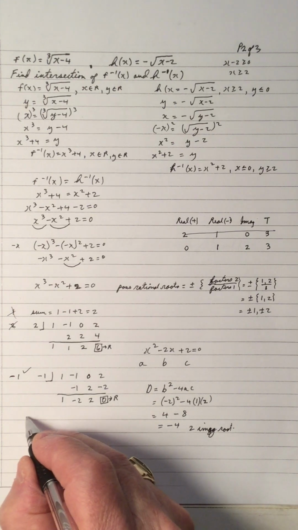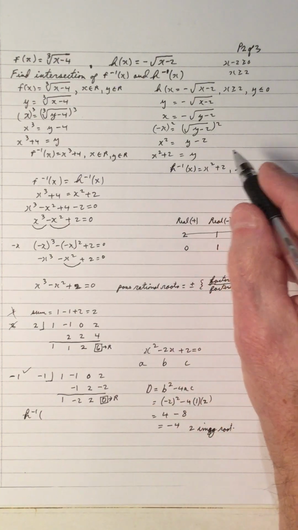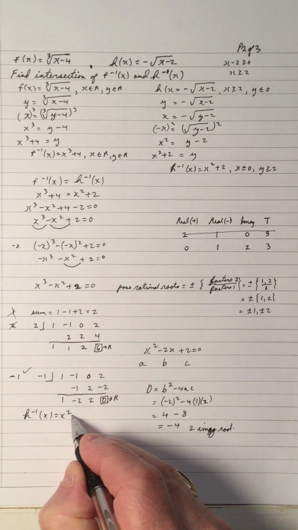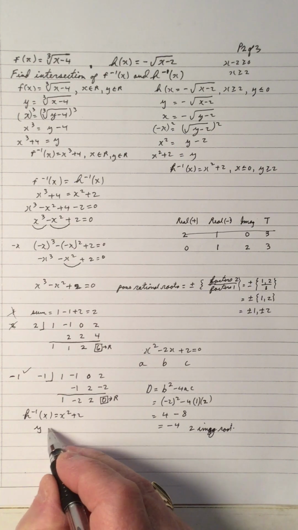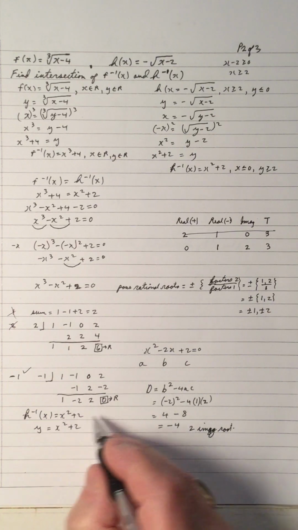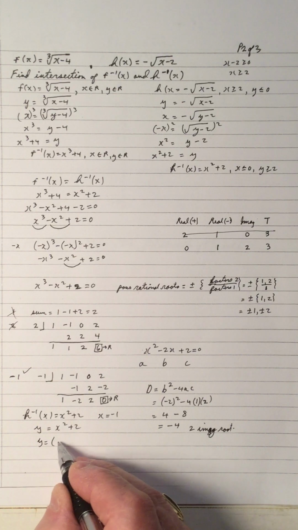So let's take this equation here, h of x equals x squared plus 2. That's the same as y equals x squared plus 2. And we take x equals negative 1 and substitute it in place of x.